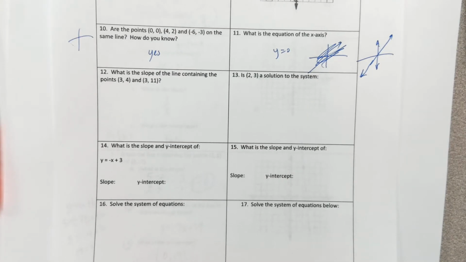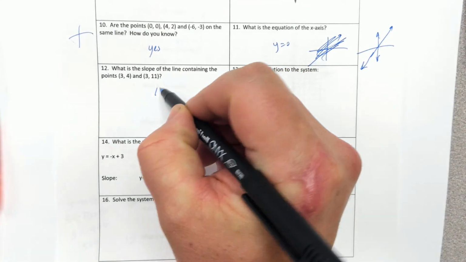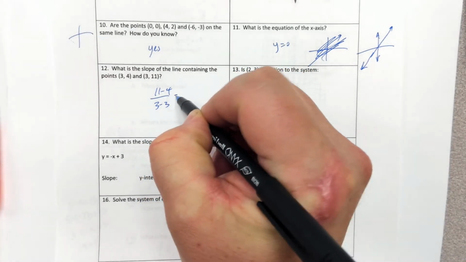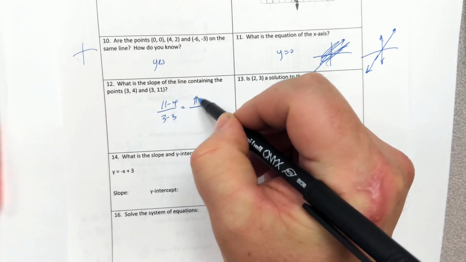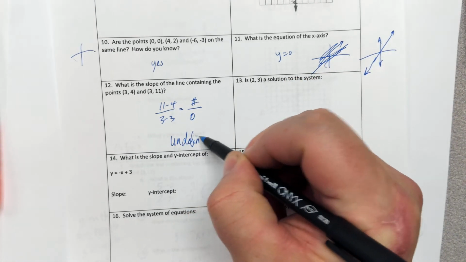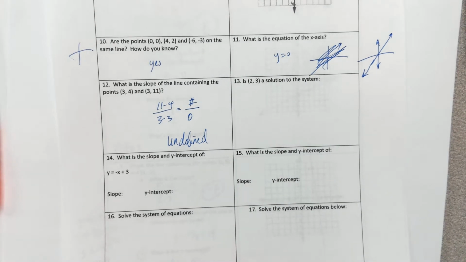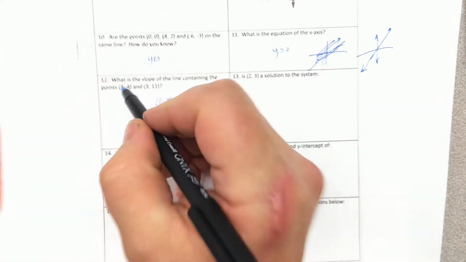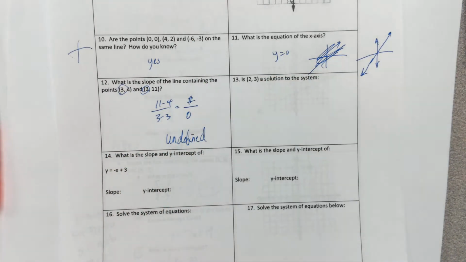I read it again. Slope, once again, 11 minus 4 over 3 minus 3. You get some number over 0, which means undefined. And you could actually see that from just looking at these 3's. 3 minus 3 is 0.